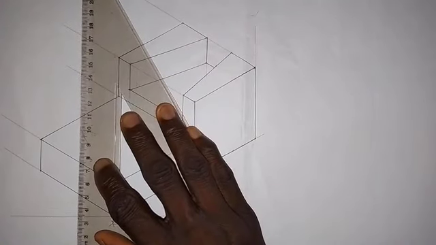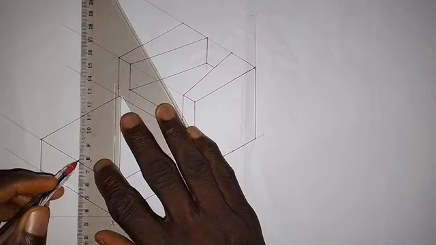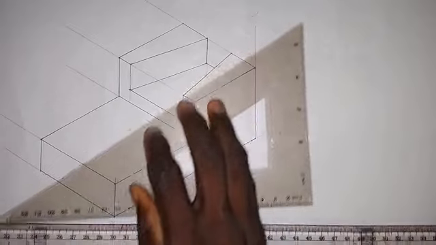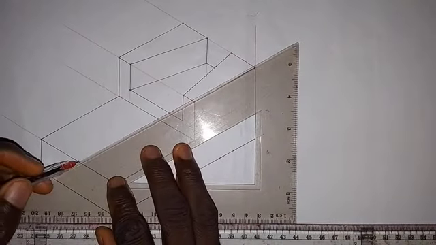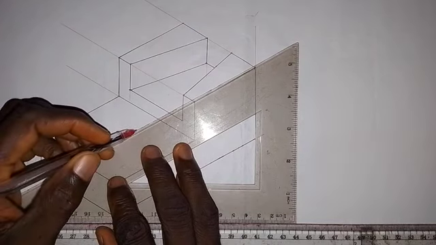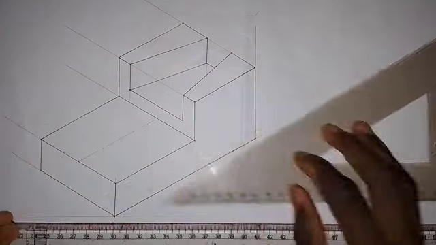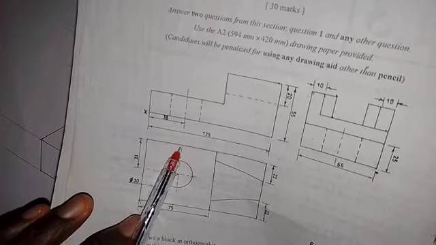I'll take it here, and then I'm going to take it to this end as the center line. Alright, the distance from this center line to this end is 38 millimeters.